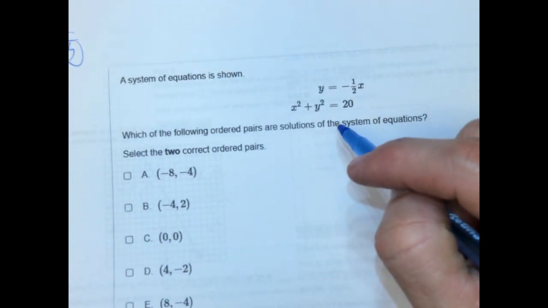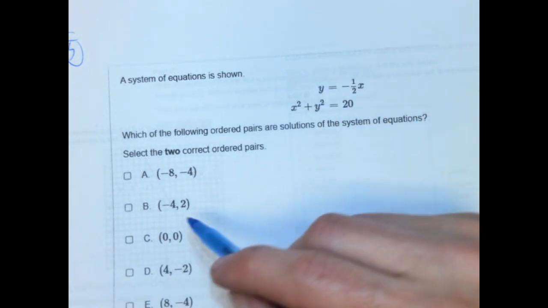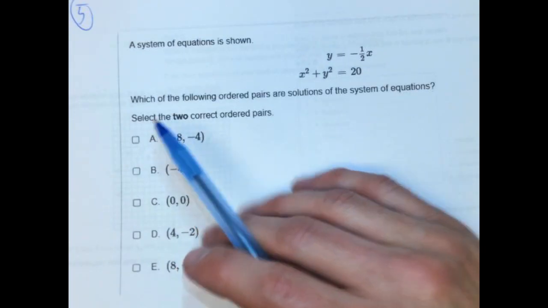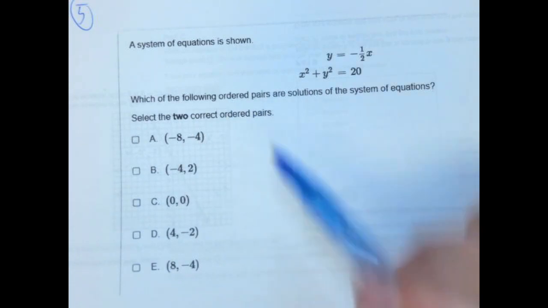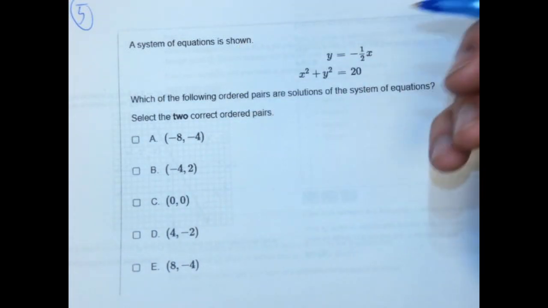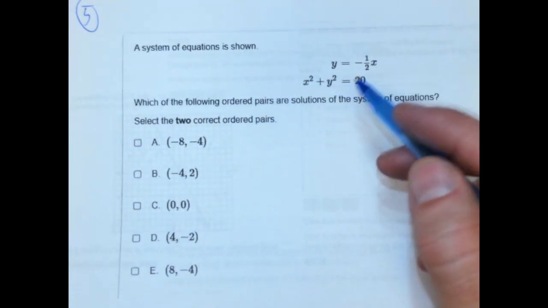You don't really want to try to use elimination, or I mean, you could use substitution here, but I wouldn't recommend it. I think you're just better off plugging these numbers in and seeing which pairs of numbers give you a true result for both equations. It takes a little bit of time, but in my opinion, it's the best way to do it. So we're going to plug these numbers into both and see if we get a true result.